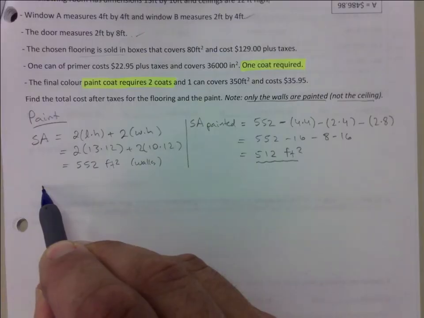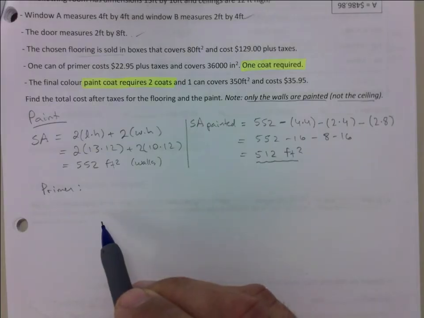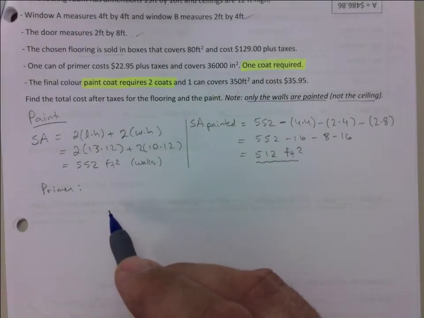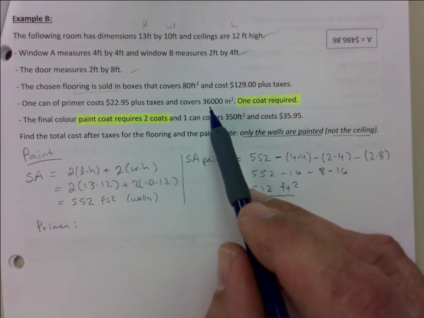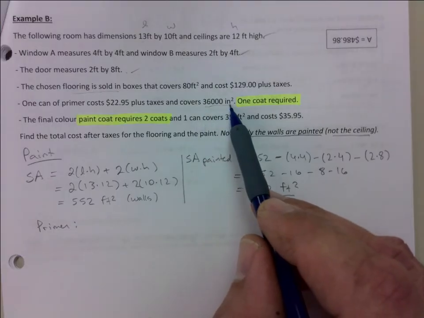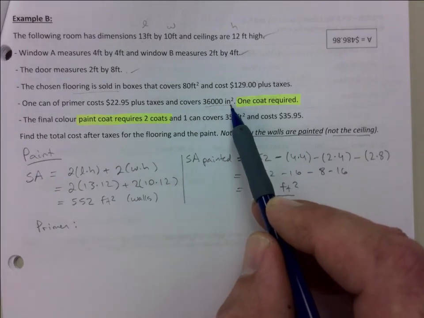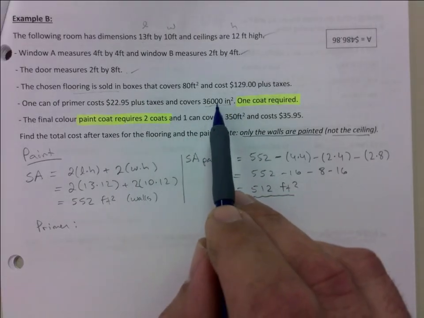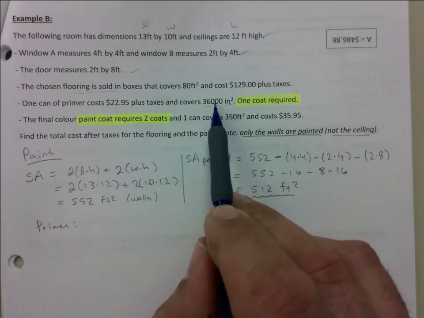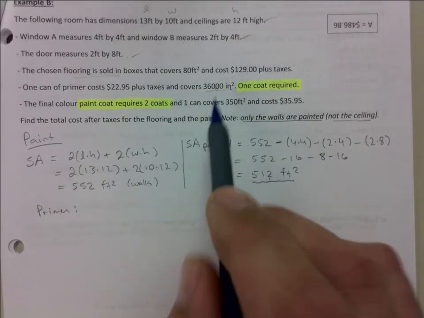So we're going to do primer. The cost for primer. So it requires 1 coat, and it comes in cans that cover 36,000 square inches. Who would do that, right? Who would give it in square inches? I do, okay? So usually what I do is I leave this. It really doesn't matter as long as you don't round. But I'll convert my surface area to square inches here.